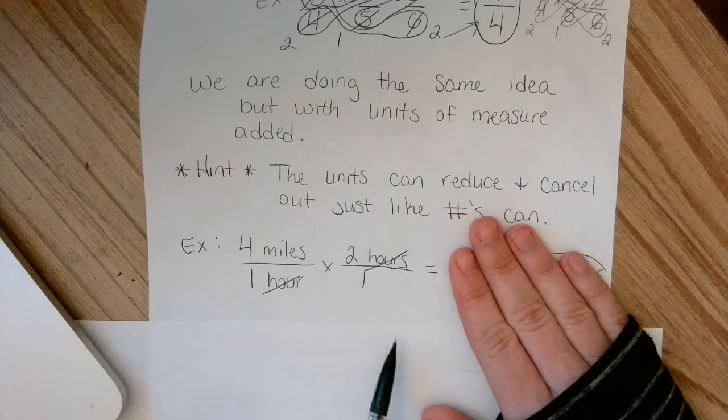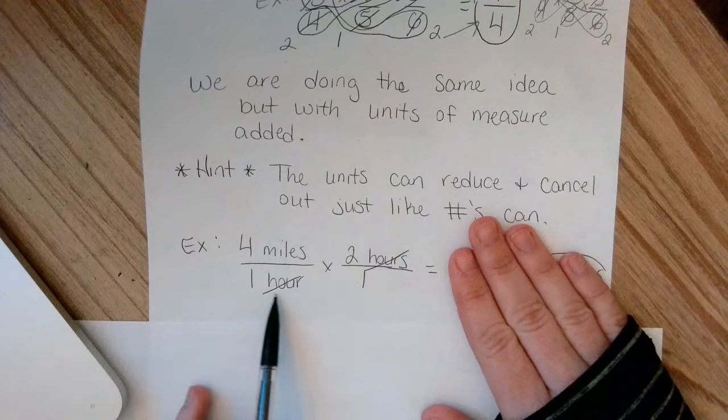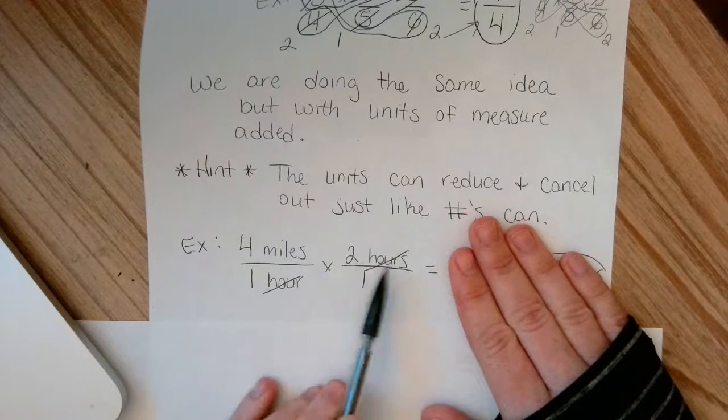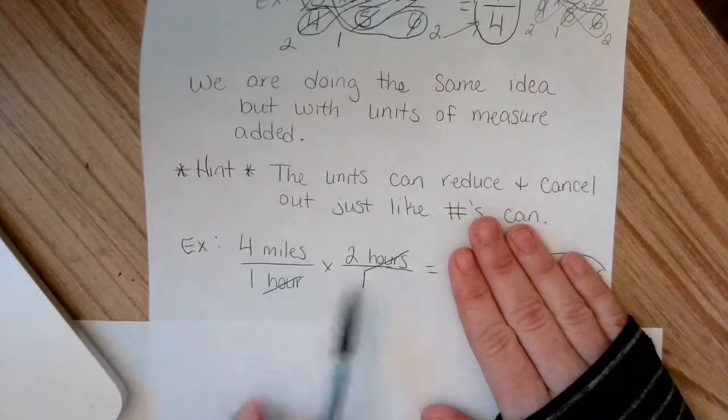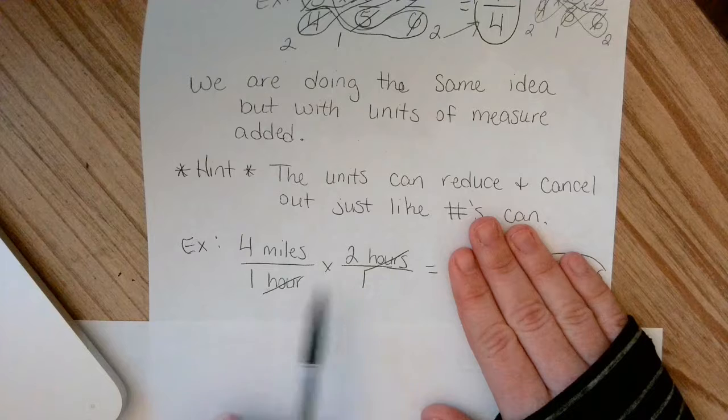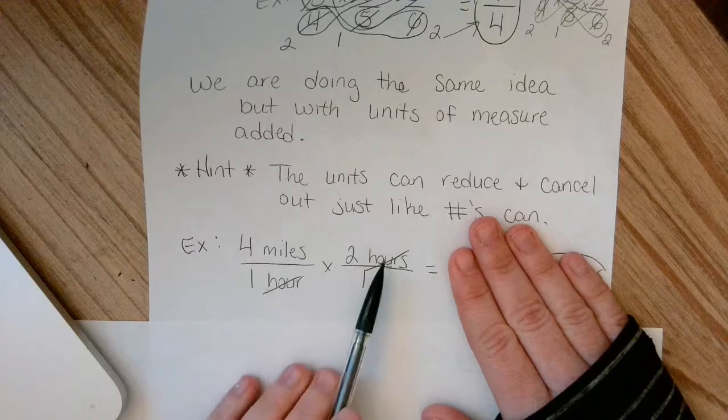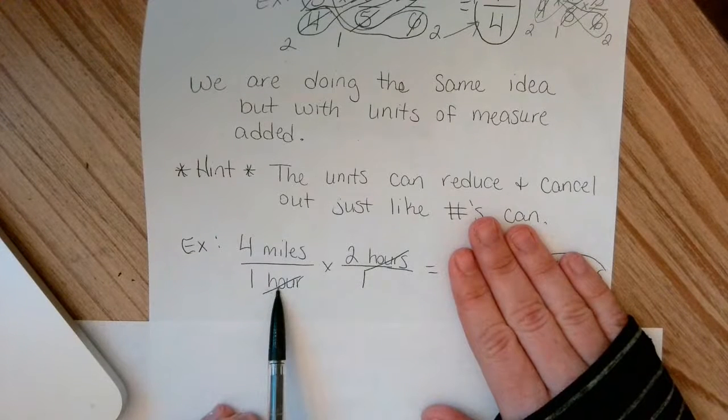If you said no, then you're correct. But you do see the word hour mentioned twice, which means that they can cancel each other out because they are diagonally opposite of each other. So that means that the units cancel out, not the numbers, just the units, the labels.